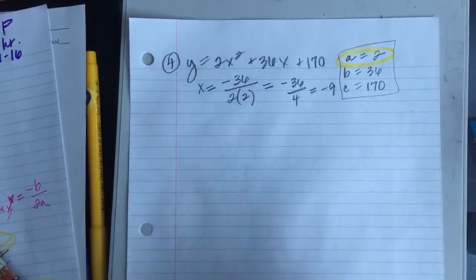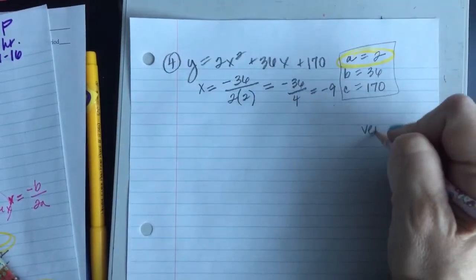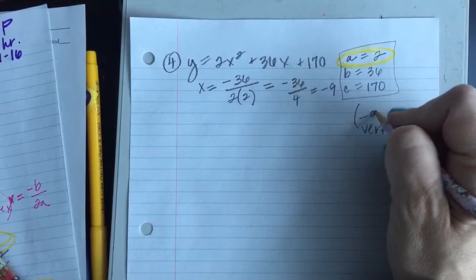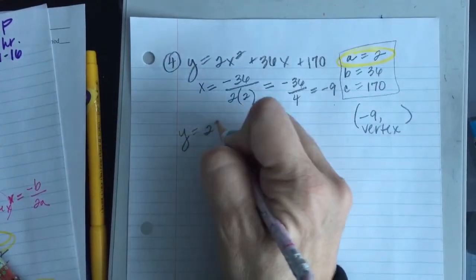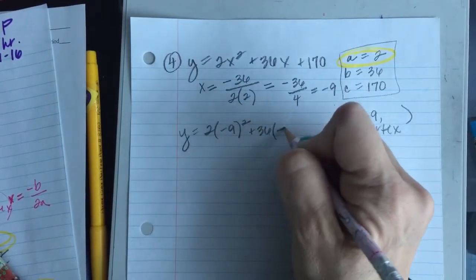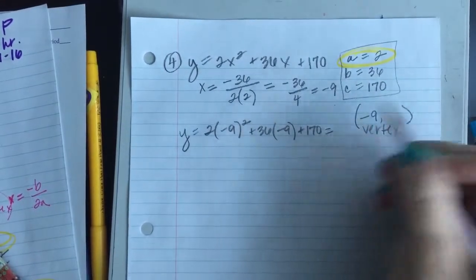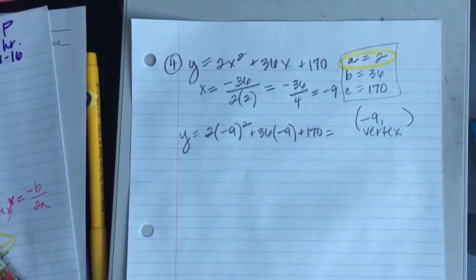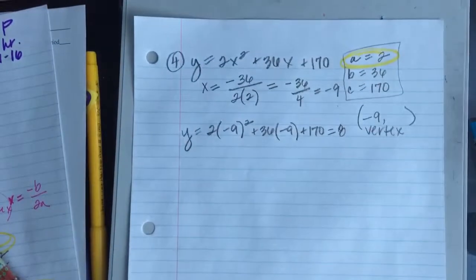And then once I know that the x value of the vertex is negative 9, now I'm going to make sure that I use parentheses, and I'm going to plug negative 9 in for x. Wrap parentheses around that negative number all the way through in my calculator. And once you guys put that in and find out what it is, let me know. 8? I heard enough people that said that, so hopefully we're on track.